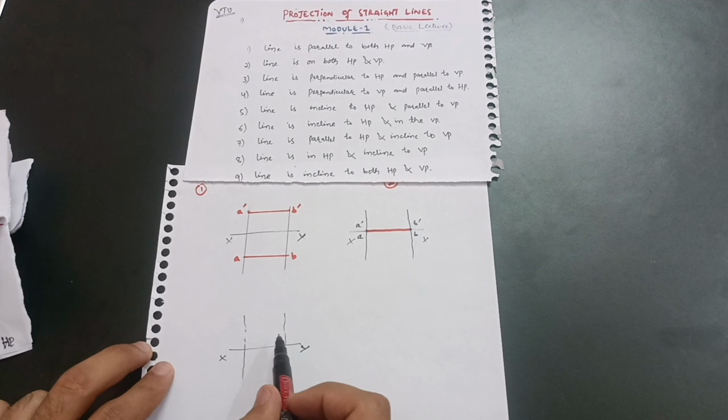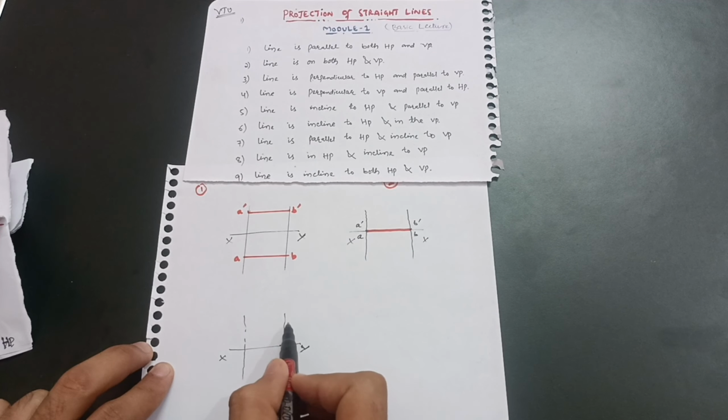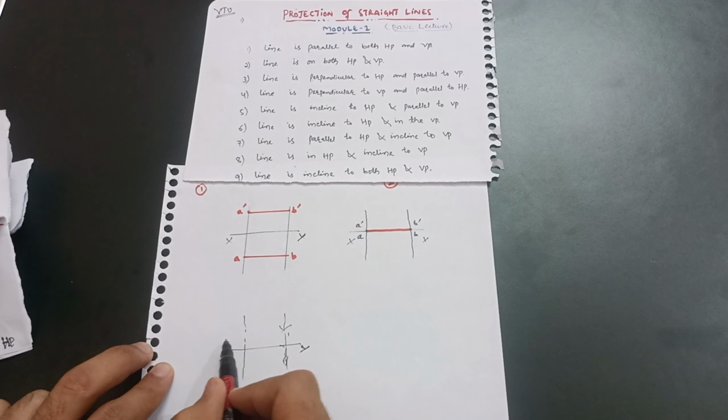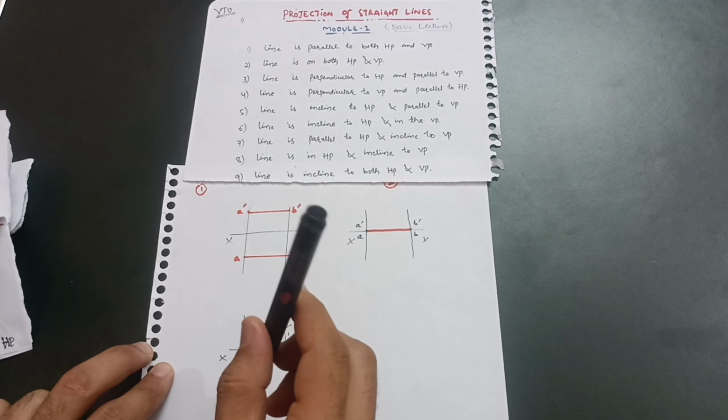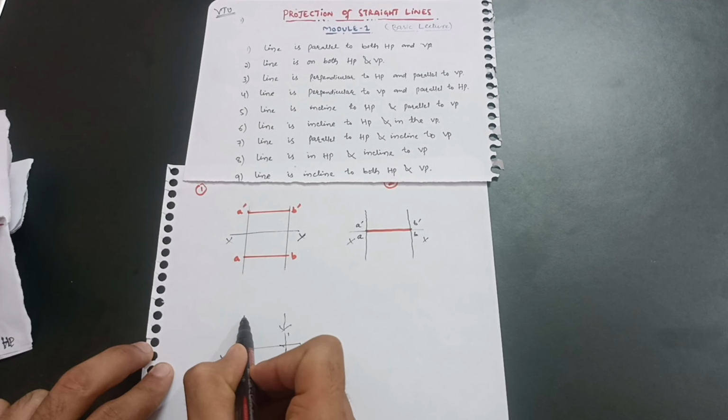Now, the front view is a line, right? No need to draw two projectors here, you can draw just one, so that your front view will be the line on the vertical plane. So I will draw that particular line.